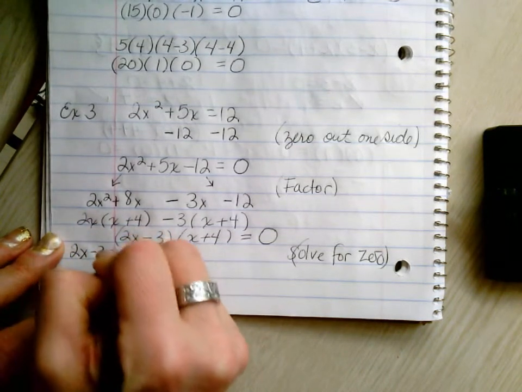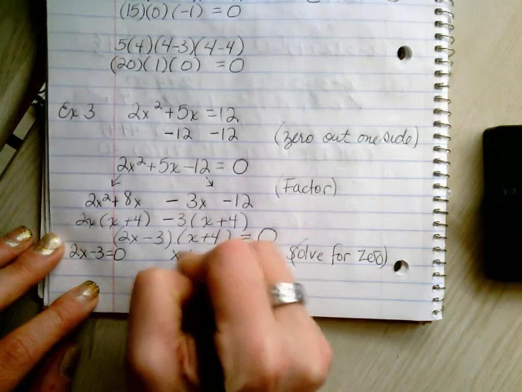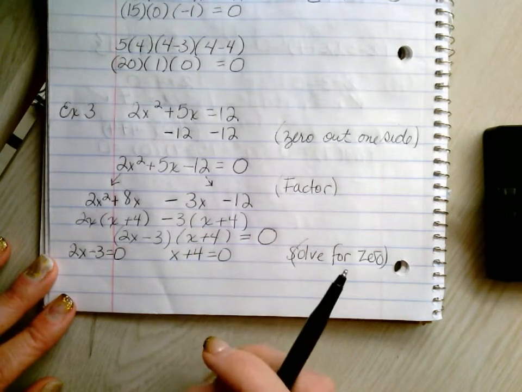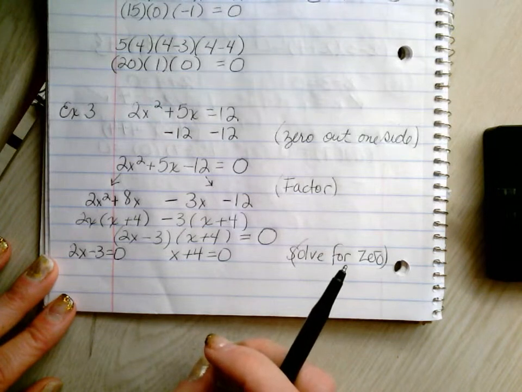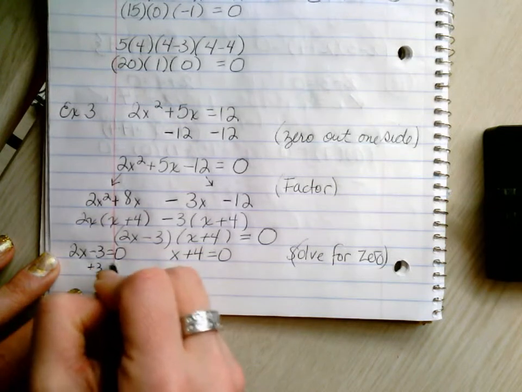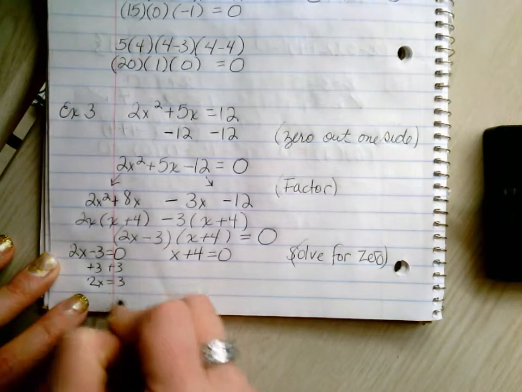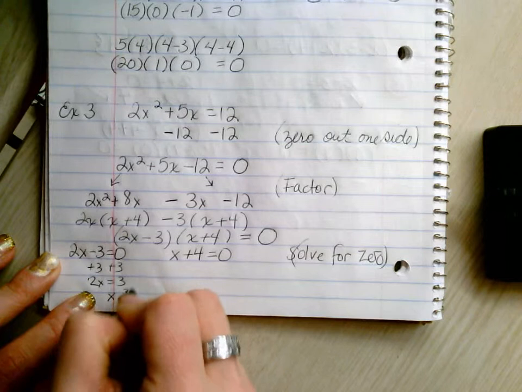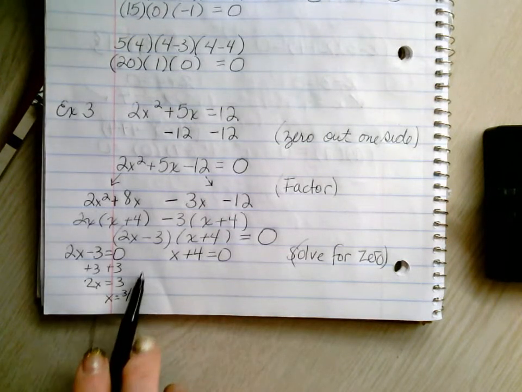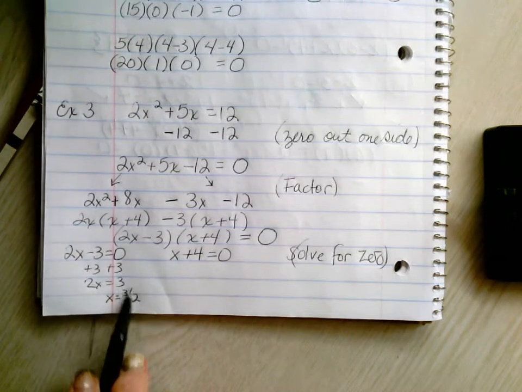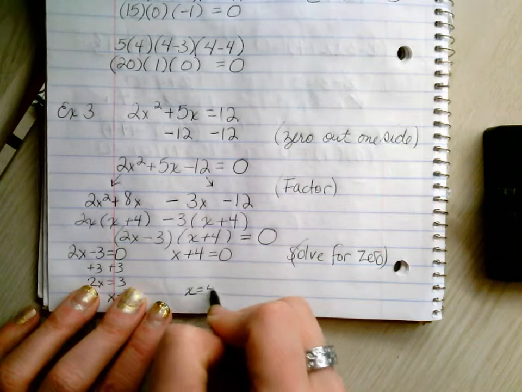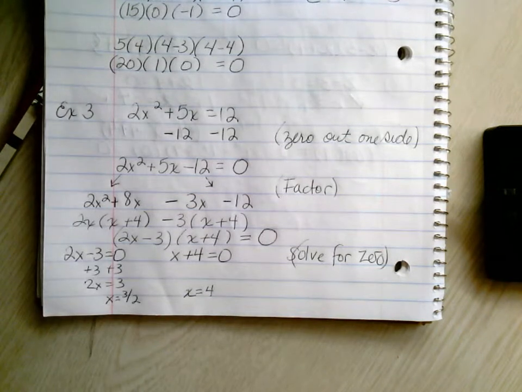2x minus 3 is 0. X plus 4 is 0. Either of those scenarios has to be true in order to create a 0. If I add 3 and divide by 2, 2x is 3. Divide by 2, x is 3 halves. Okay, I'm shorthanding this for time. Divide both pieces by the coefficient, you end up with 3 halves. Subtract 4, and x is negative 4. Okay, you guys see that?